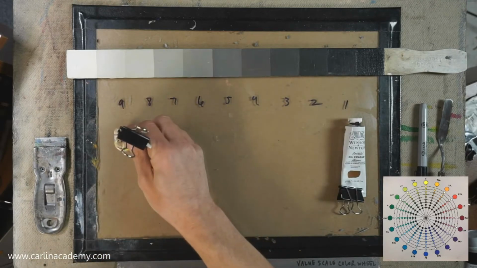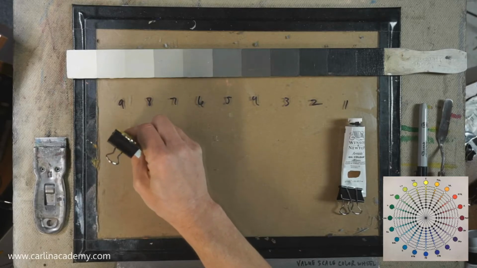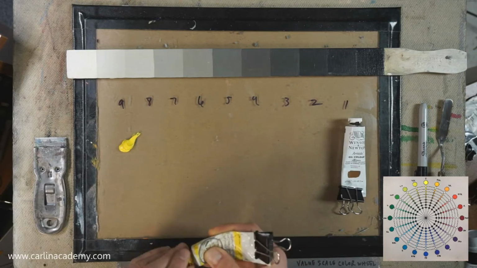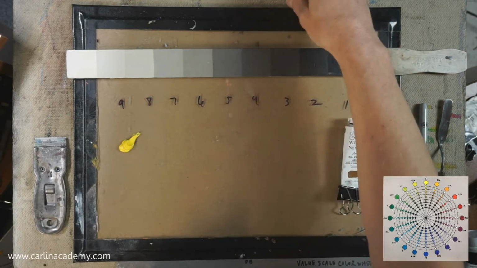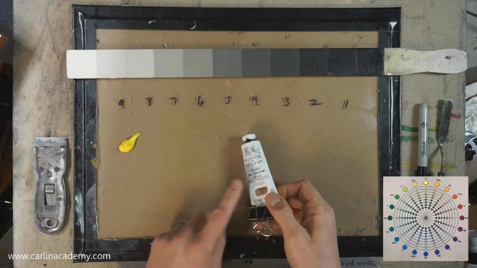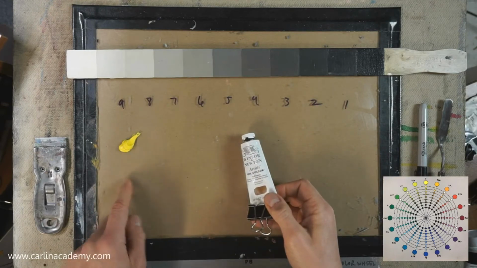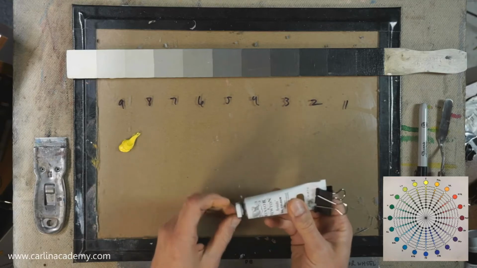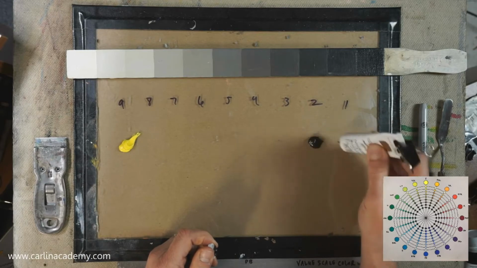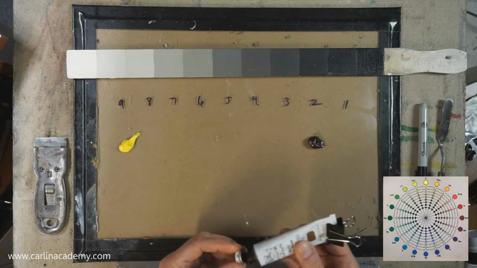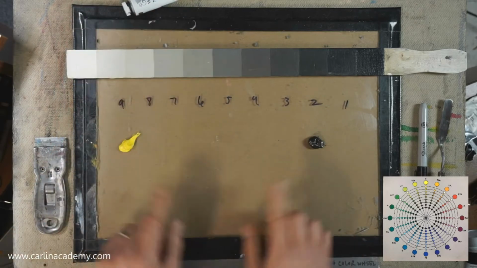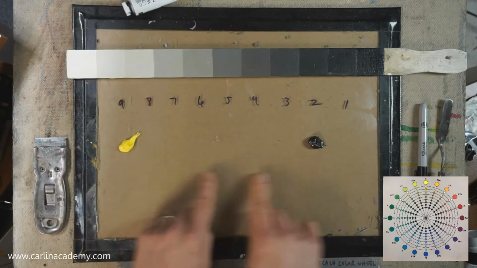So we're going to take our Cad Yellow Light, check my time, and squeeze it out at a 9, which is its home value. Give yourself plenty of paint. Put this aside for now. I'm going to take my raw umber, which is my shade, which means it's the darkening agent I'm going to use for my yellow. I'm going to put it out at a 2.